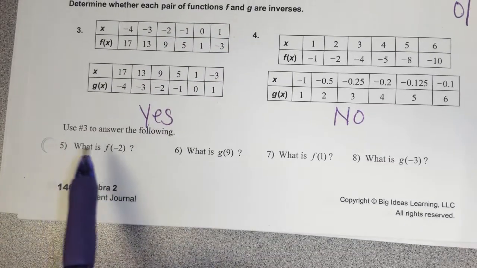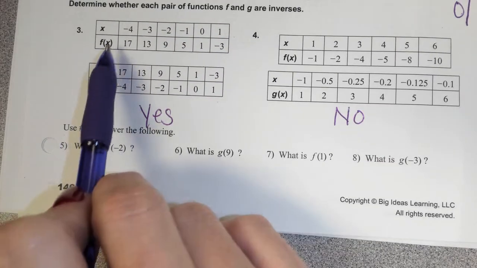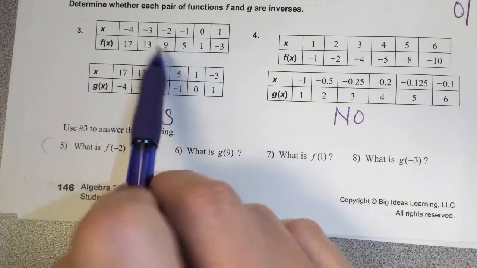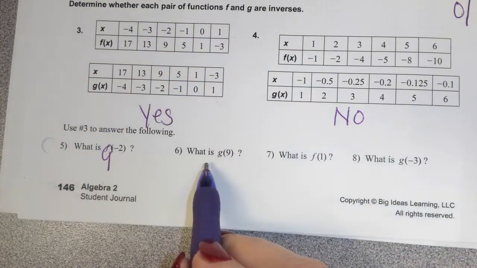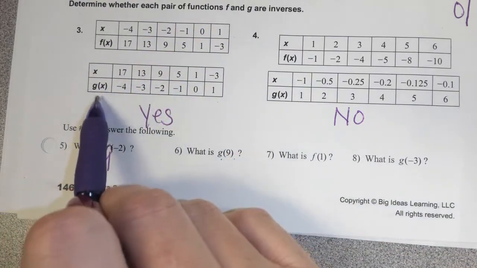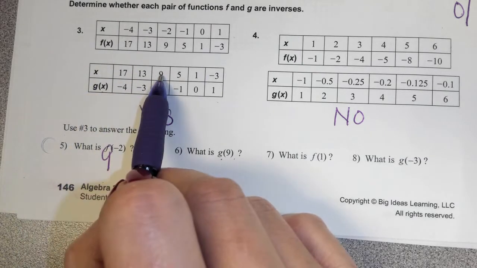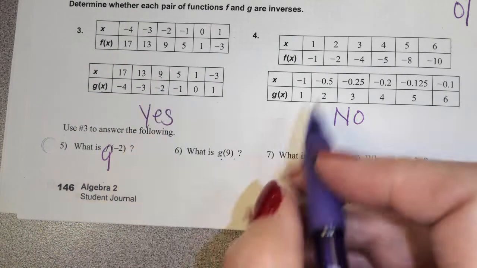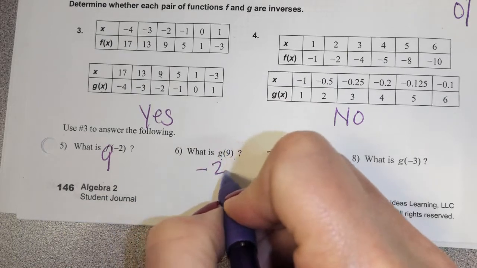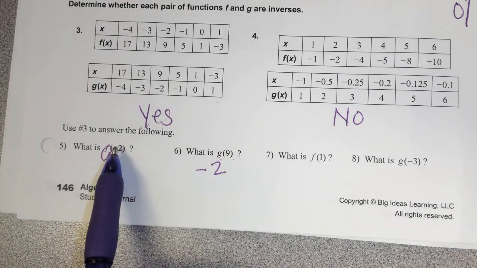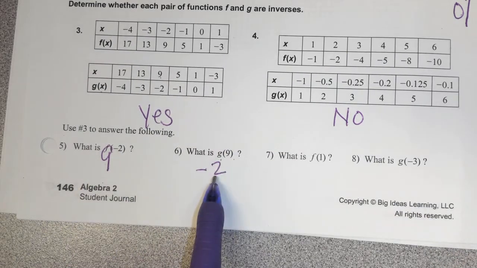Now we're going to use the chart. What is f of negative 2? I'm going to look at my f function. F of negative 2 is 9. What is g of 9? Looking at my g function, when I have an x value of 9, g of 9 is negative 2. See the relationship? Negative 2, 9, 9, negative 2.